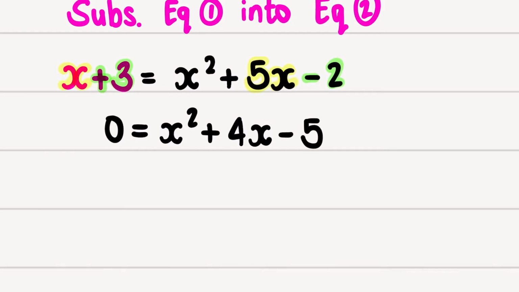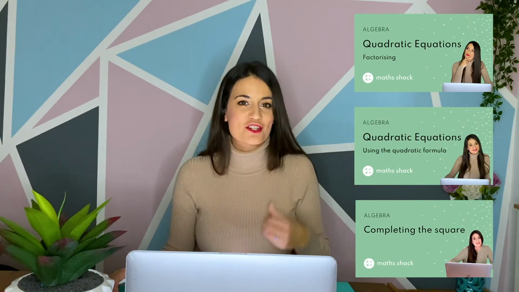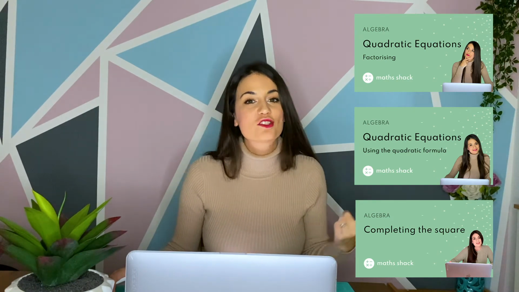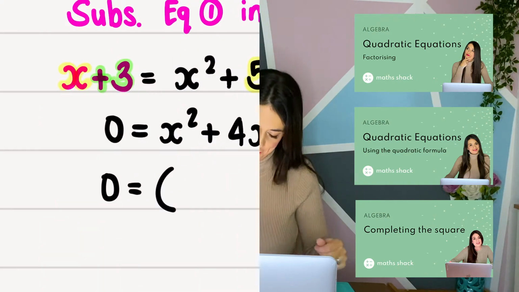Now, I need to solve this quadratic equation. I can just use factorization because it's super easy. Factorization, remember, two brackets. If you need a recap on how to solve equations using factorization, completing the square, or the quadratic formula, there are videos on all three of those.